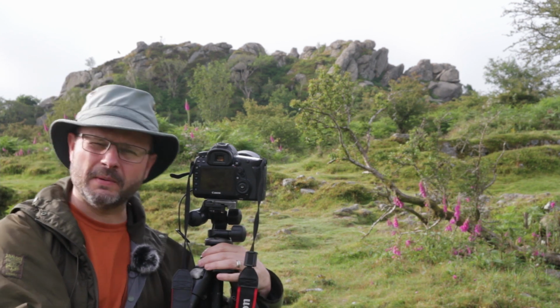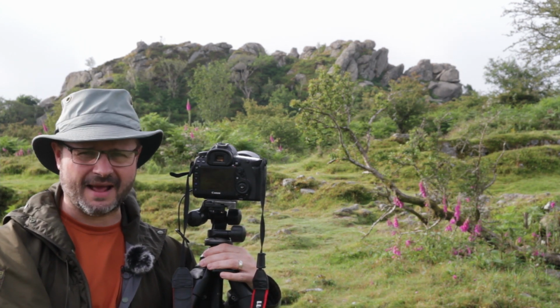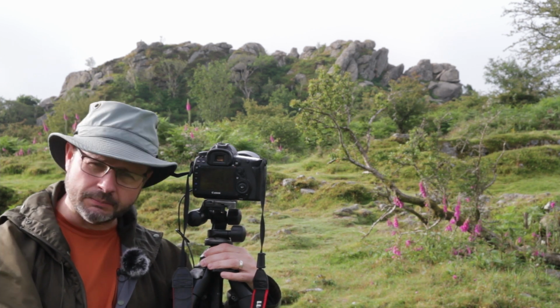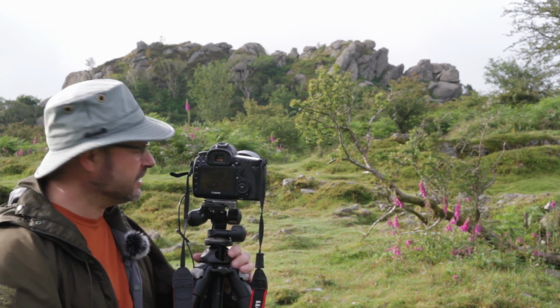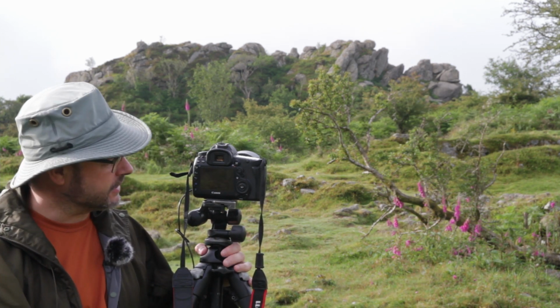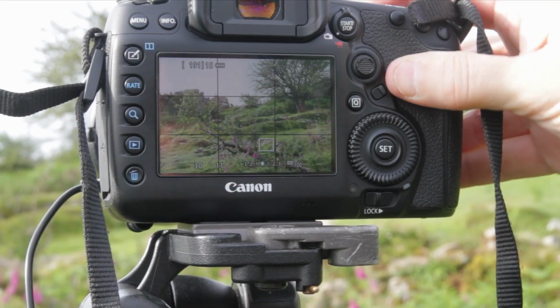Now the sky's a little bit bright, so I'm probably going to have to do some kind of exposure blending to get this picture right, but we'll see what we do when we actually do that in Photoshop. But basically, in terms of manual exposure settings, we'll bring you in closer so you can have a look, and I'll show you how I'm doing it.